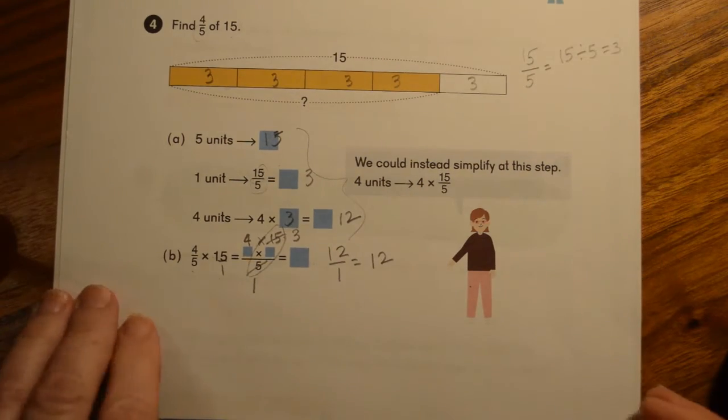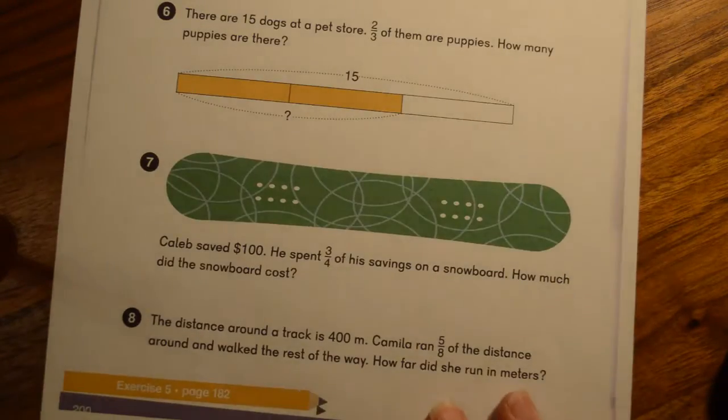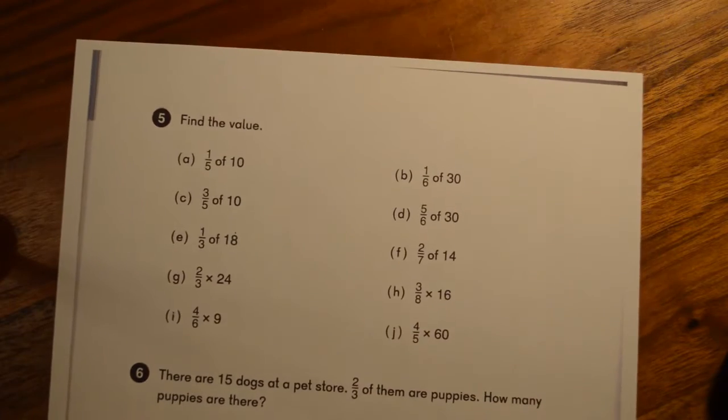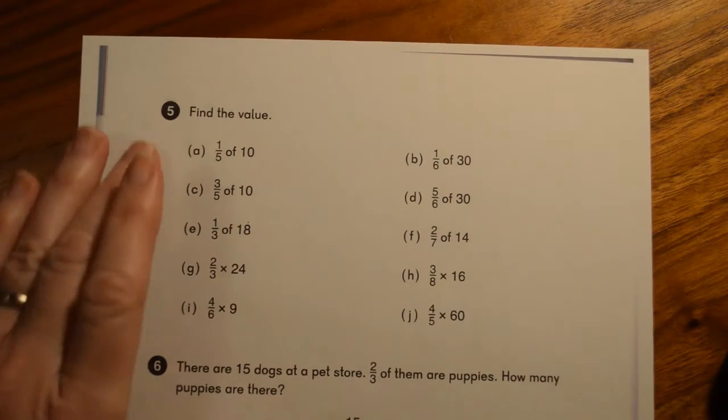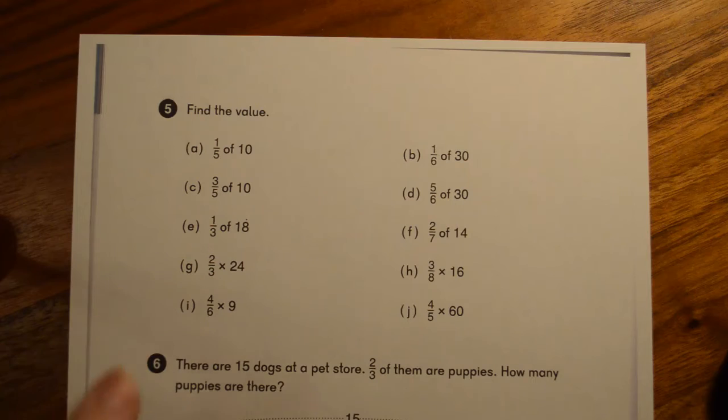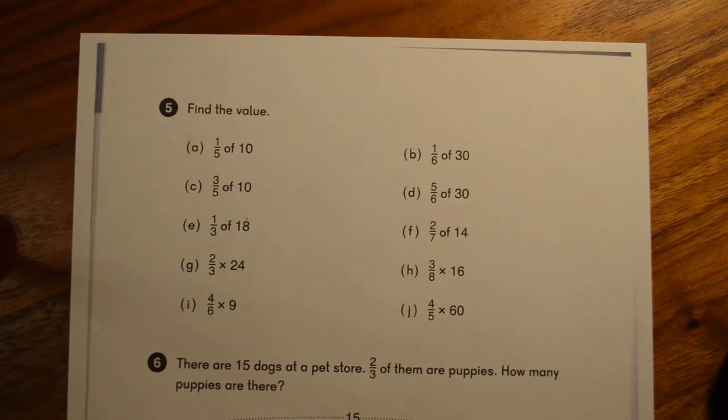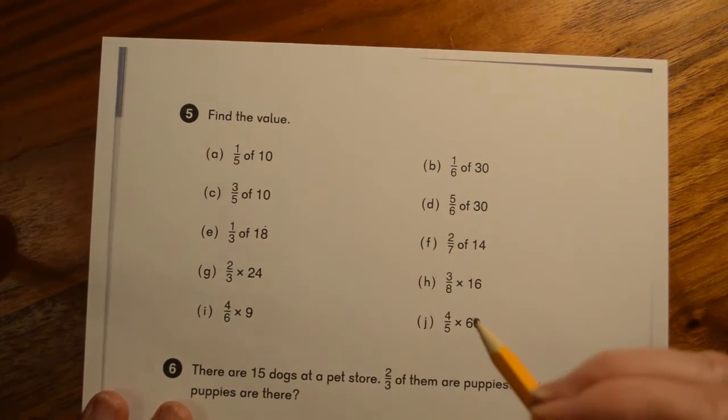Okay. Page 200. These are ones where I'm only going to do a few of them because I want you to stop and practice them on your own. But let's go through and take a look at a couple of these.